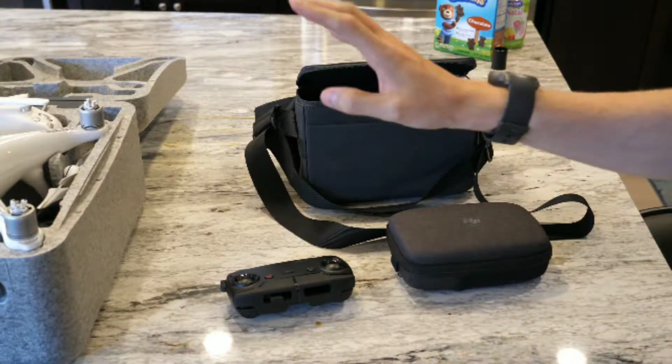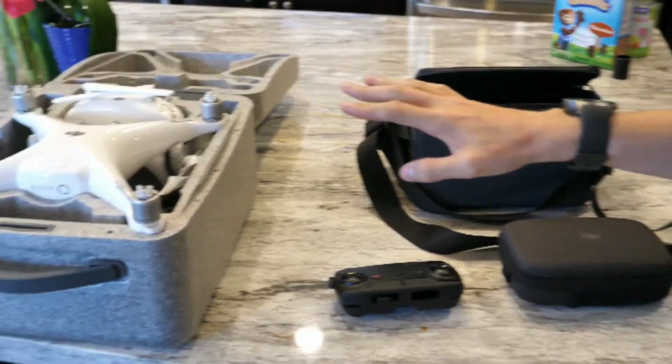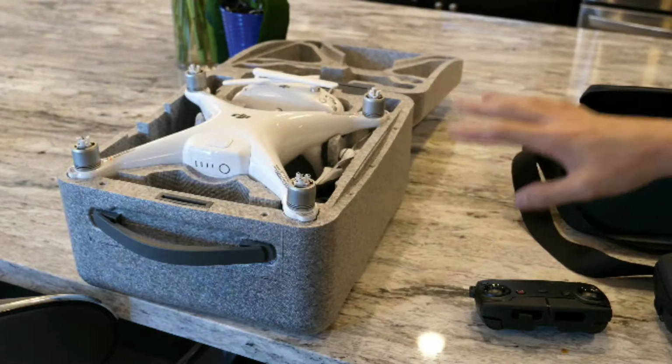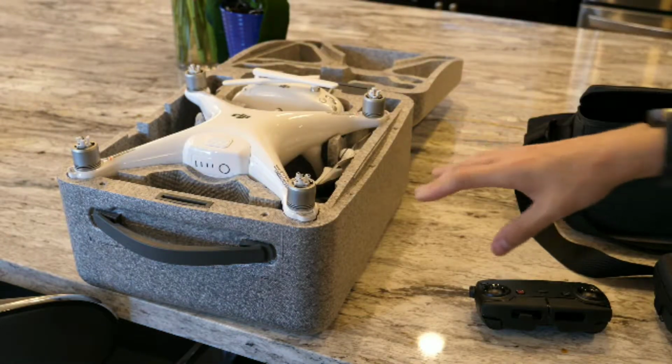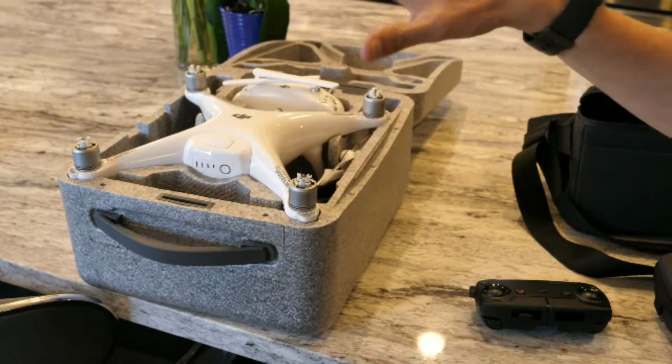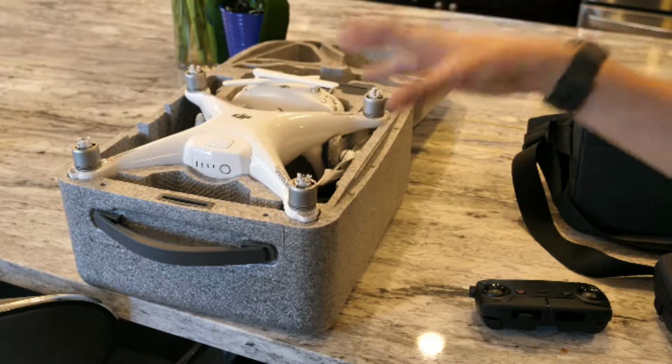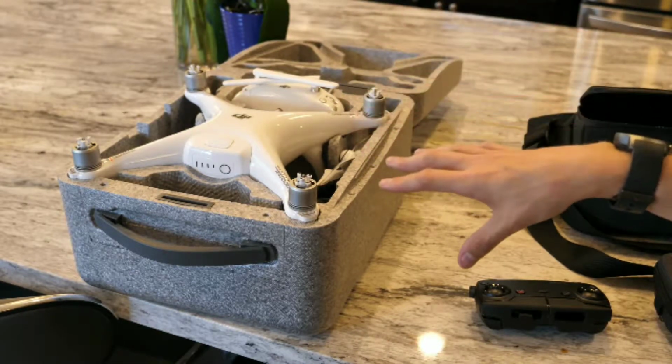Now, I love the Phantom 4 case because of the way that it fits everything. It's well laid out. Everything feels very sturdy, well thought through. But obviously this is a much bigger case. It's much harder to bring anywhere with you.